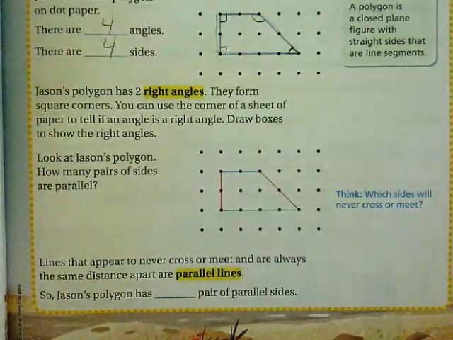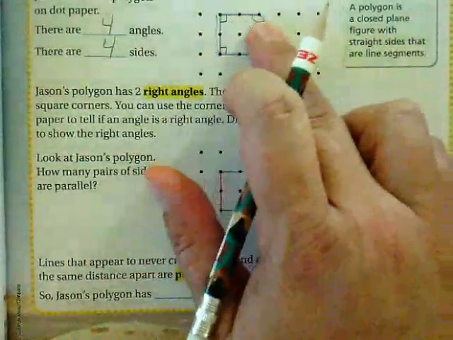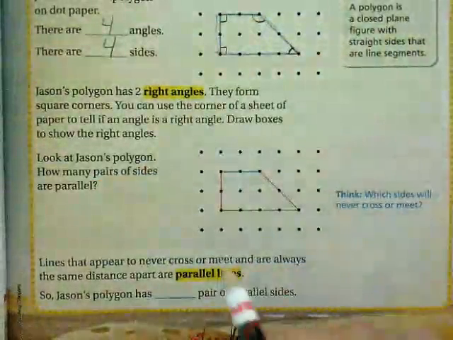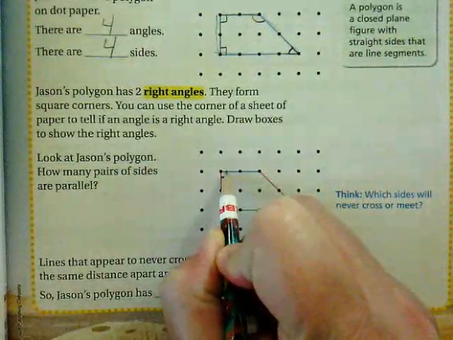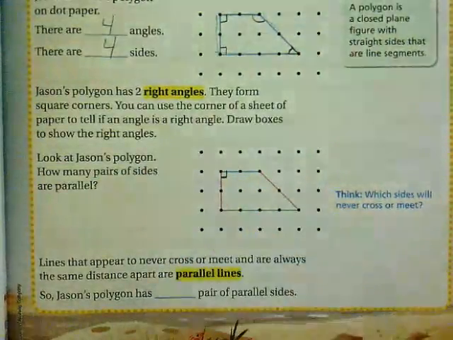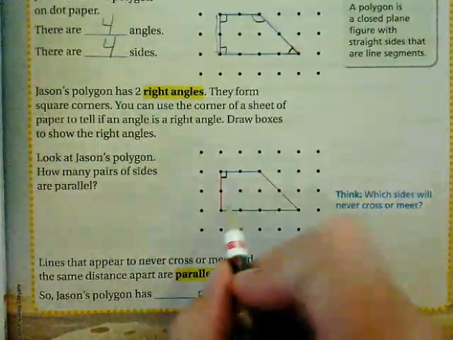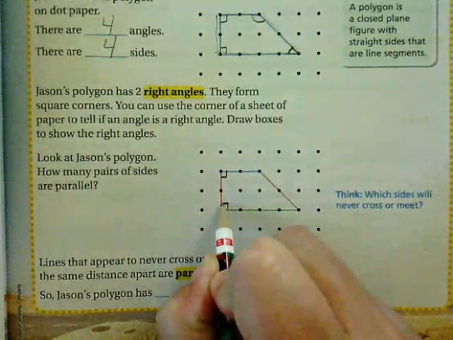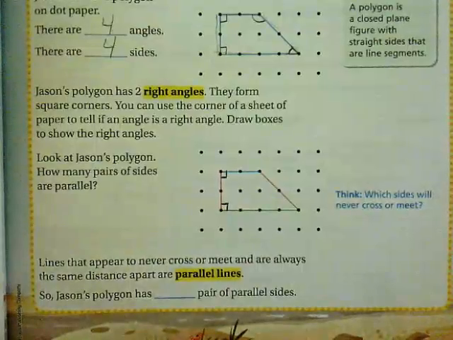It says to draw boxes to show the right angles. So on this one up here, I kind of did a curve to show these angles, but on these 2, I did boxes. I'm going to do that box to show that it's a right angle. And this is a symbol that you'll use in math from now until forevermore. This is one that is known worldwide to mark a right angle. And that tells us that it is 90 degrees.